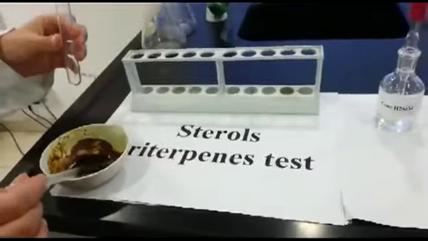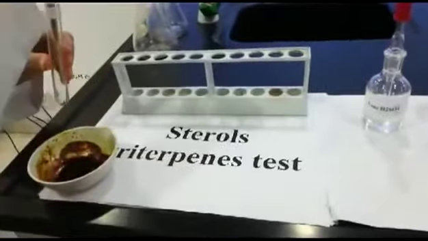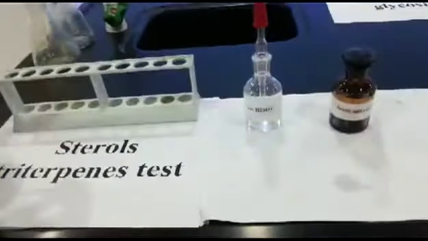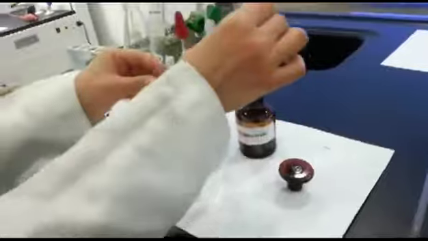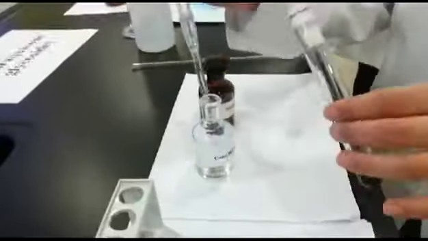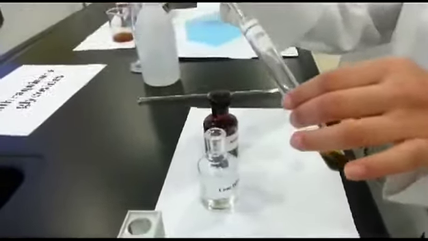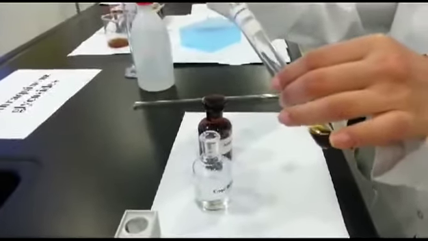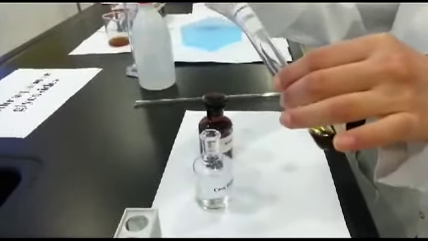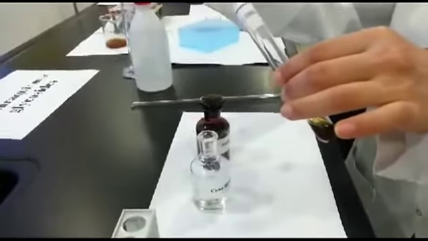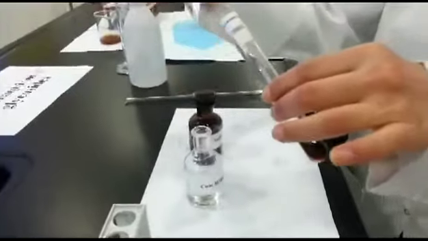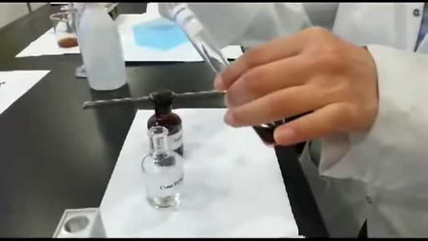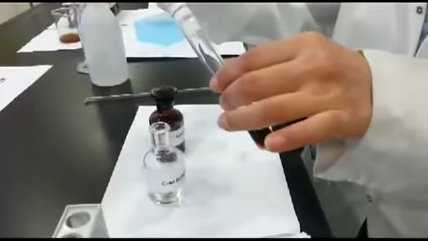Sterols and triterpenes: add 2 ml of alcoholic extract plus 2 drops of acetic anhydride plus concentrated H2SO4 added on the walls of the test tube. Through the walls, a reddish color ring means a positive test.